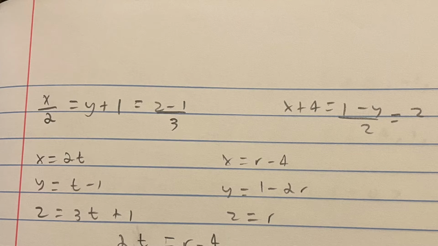Alright, so today we're going to be working through number 11 on the worksheet. We're given two lines, and part A asks if the lines intersect. The first step we need to take is that we're given both of these lines in symmetric form. To make them easier to work with, we're going to convert them to parametric form.